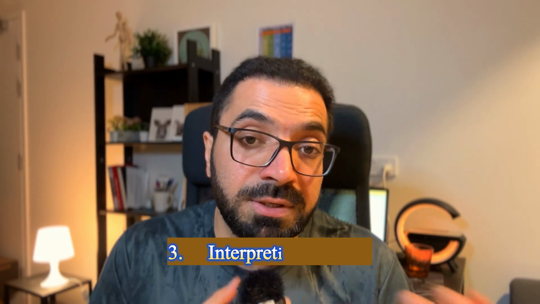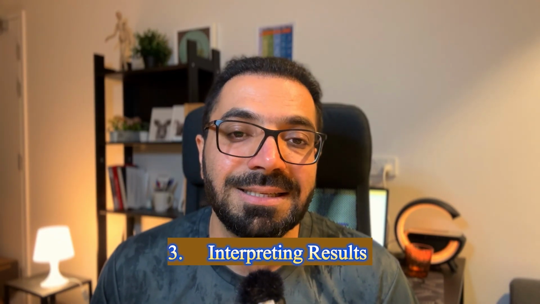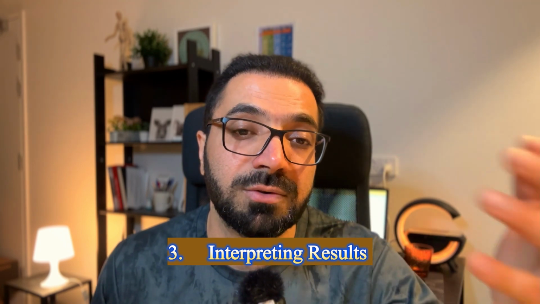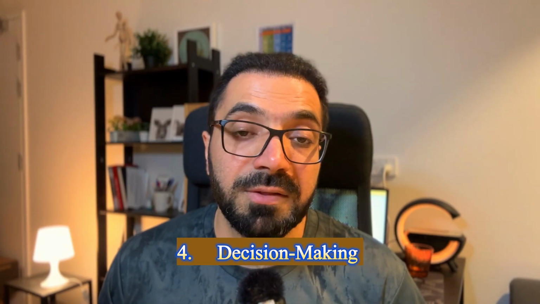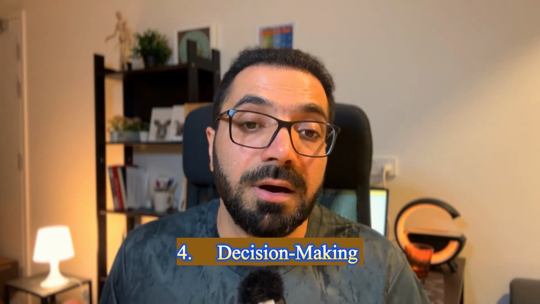Third, interpreting results. Data science and statistical thinking go beyond just crunching numbers. They help you understand what those numbers actually mean. For example, they allow you to distinguish whether observed improvements are meaningful or just random fluctuations. Fourth, decision making. Ultimately, data science and statistical thinking are about making better data-driven decisions.